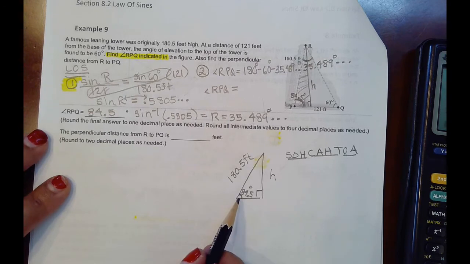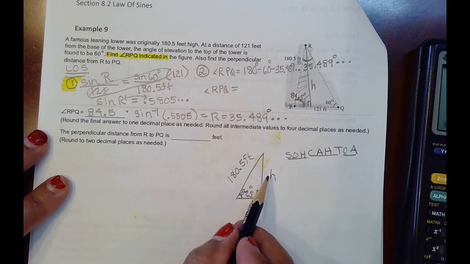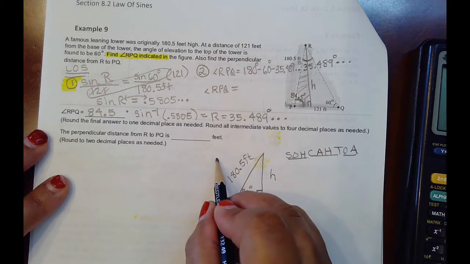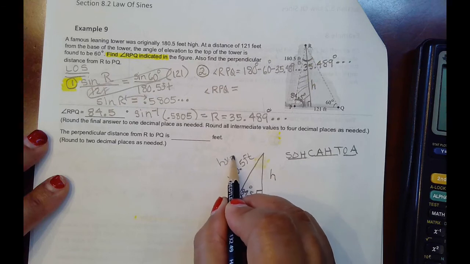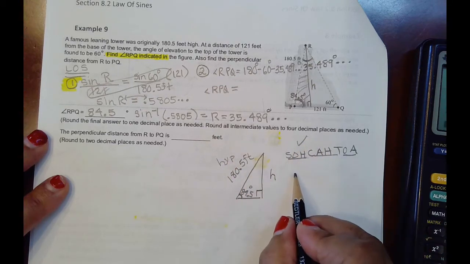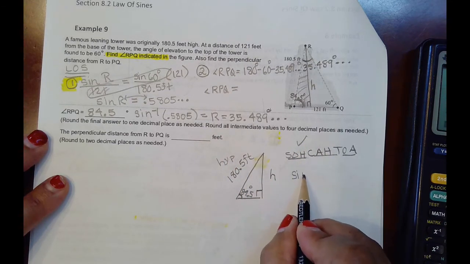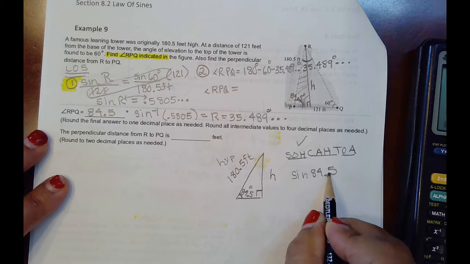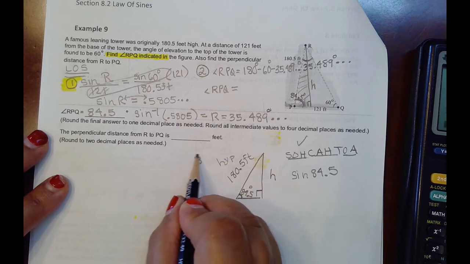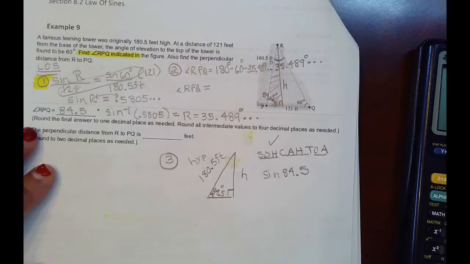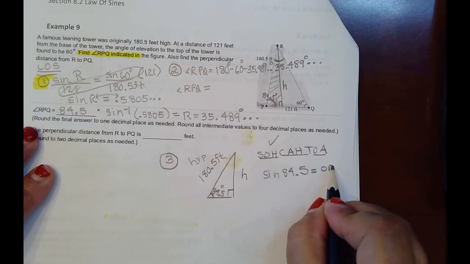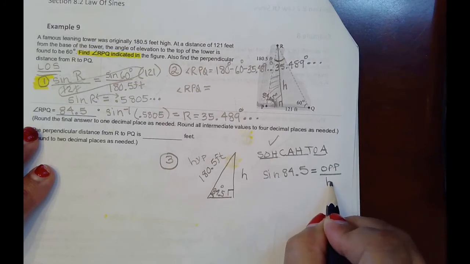So you always have to be standing here on the acute angle. Call out what this is called, opposite. This is hypotenuse. So if you're going to drag hypotenuse and opposite into your problem, you're using sine. So it's sine of 84.5, and this is the third step of the problem, is equal to opposite over hypotenuse.